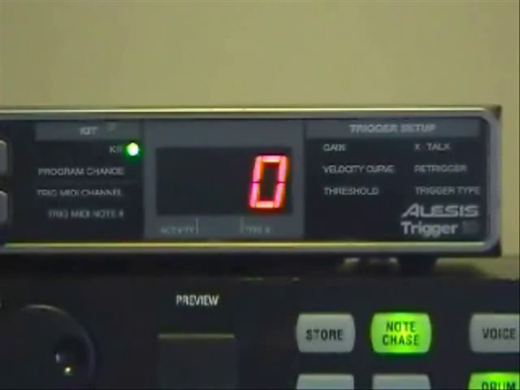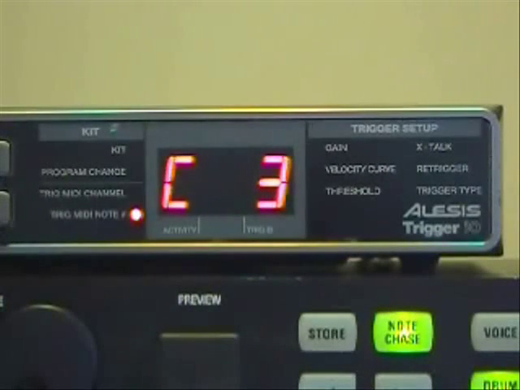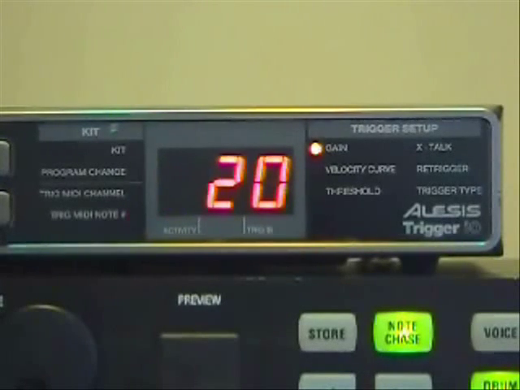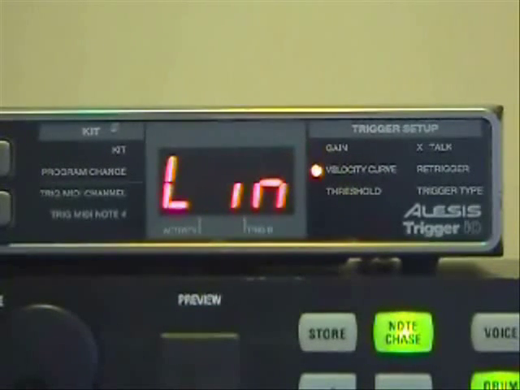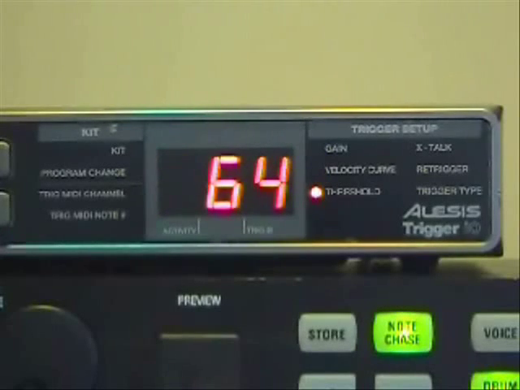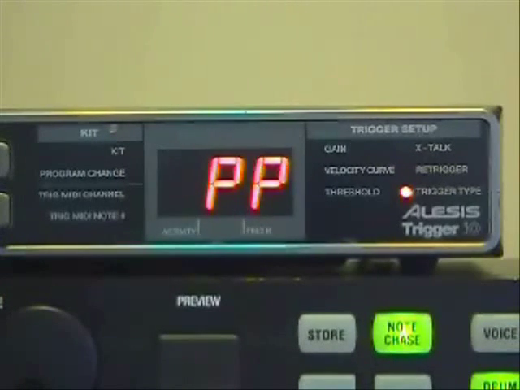Now we're going to move to the kick drum. The trigger note is 36. Gain I've got turned up to 20. And you'll change that if you're getting too strong of a kick, or if you're getting double triggers, you may want to lower that down some. The velocity curve is linear. Threshold is higher. I notice I've got it at 64, and that's to eliminate any double triggering of the kick drum. Crosstalk is 1. The re-trigger cancel is 10. Trigger type is still PP.